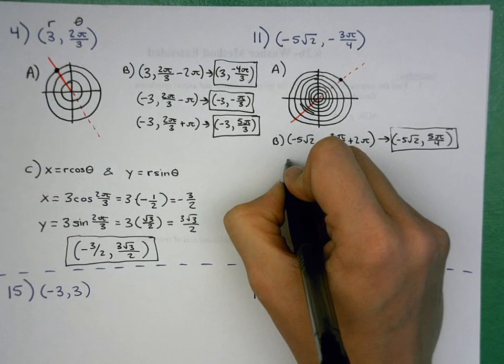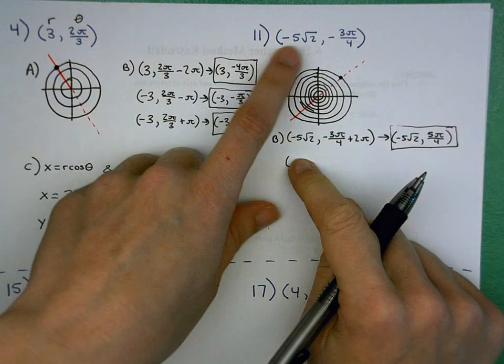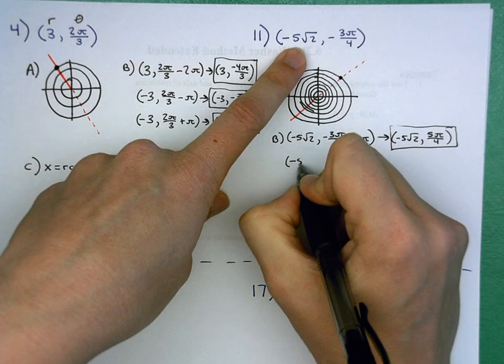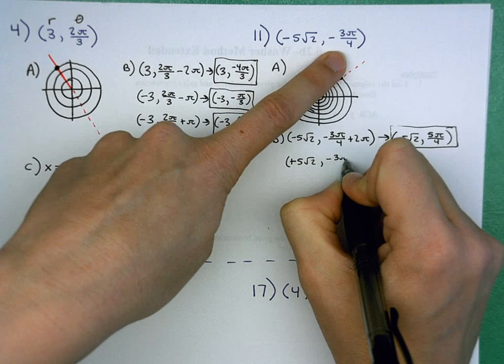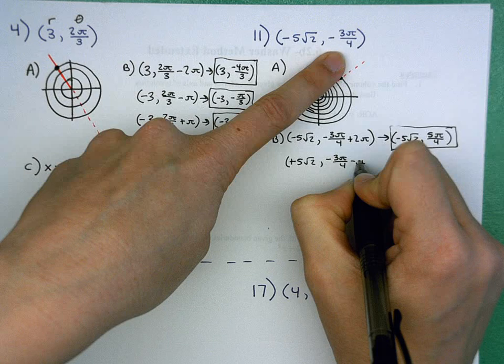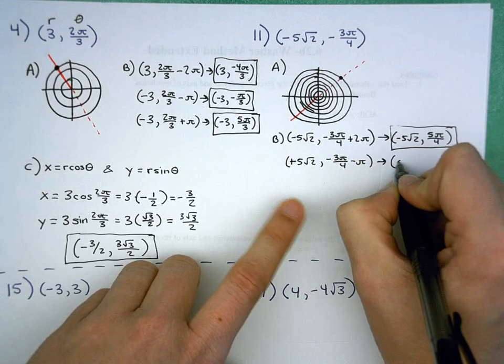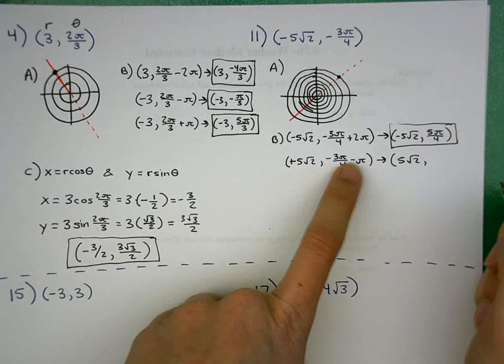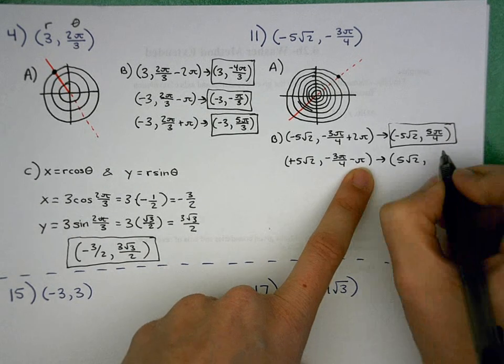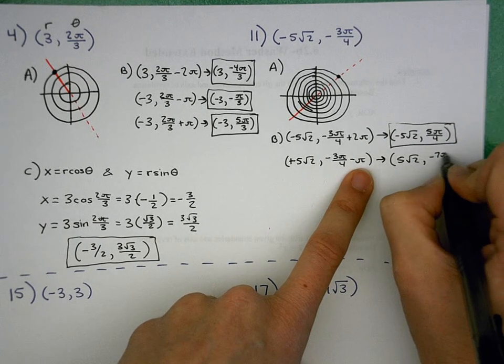Next up, we have our r times a negative, so the negative 5 root 2 times a negative, and then theta minus pi, which is positive 5 root 2, negative 3 pi over 4 minus pi, negative 3 pi over 4 minus 4 pi over 4, which is negative 7 pi over 4.